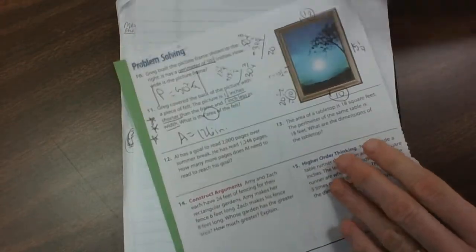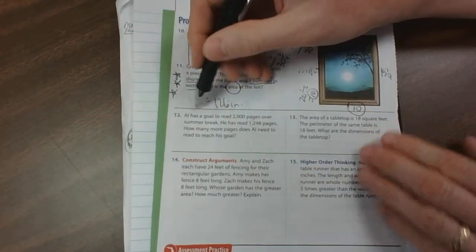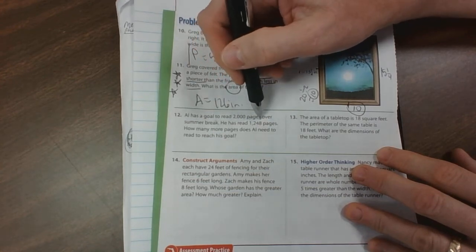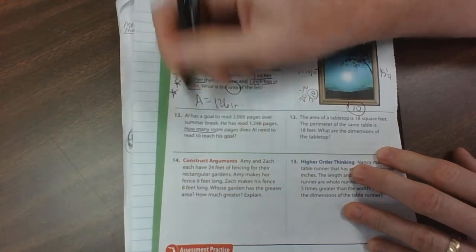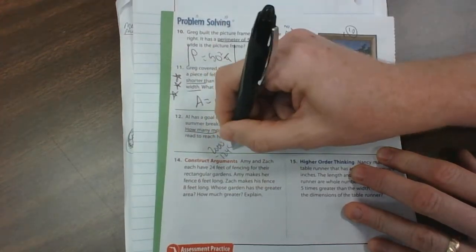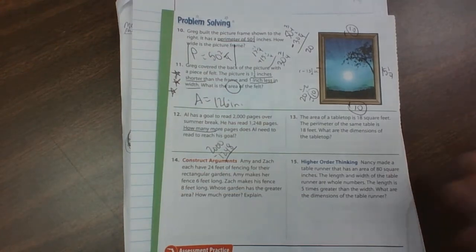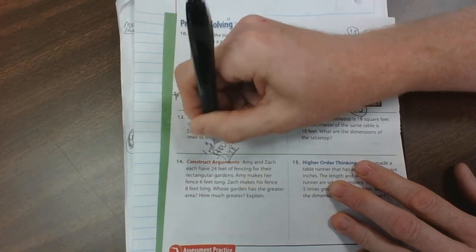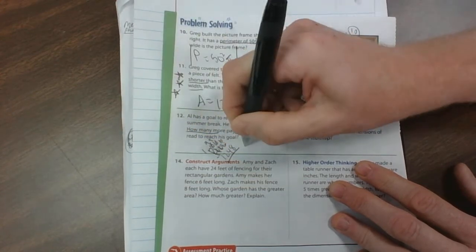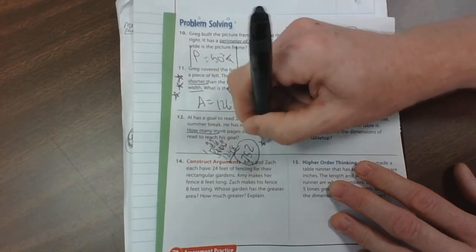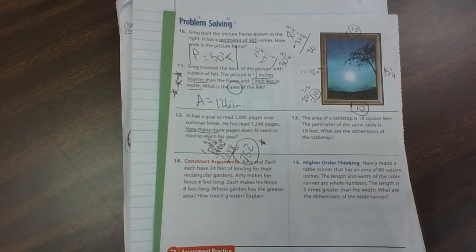All right. Whew. Al has a goal to read 2,000 pages over summer break. He has read 1,248 pages. How many more? Oh, guys, right? 2,000 minus 1,248, right? Simple regrouping. 2 becomes a 1, 10 to a 9, 10 to a 9, and then a 10. 10 minus 8 is 2, 9 minus 4 is 5, 9 minus 2 is 7, and there's your final answer, 752 pages. I made sure I pulled down all of my numbers there, class.